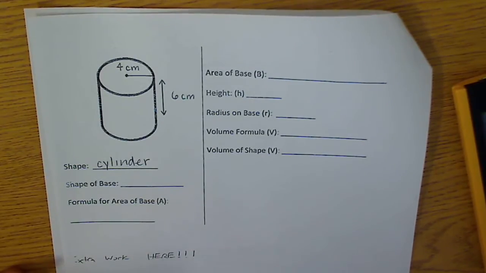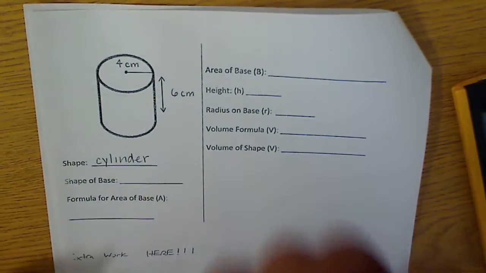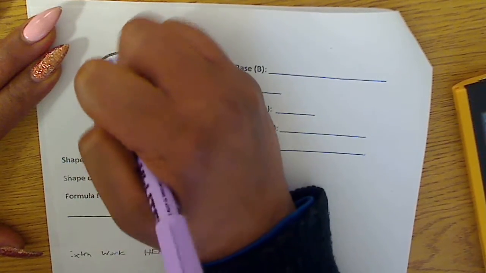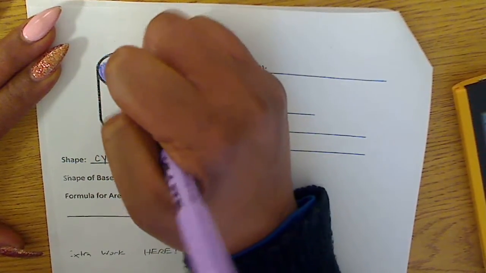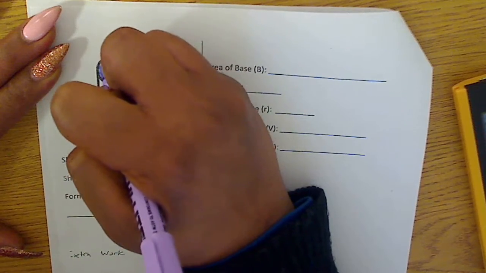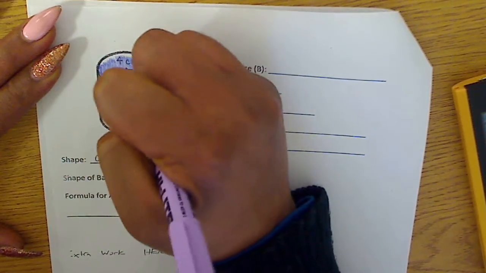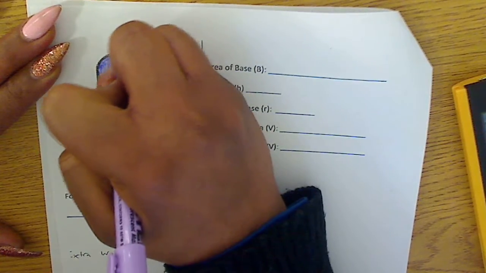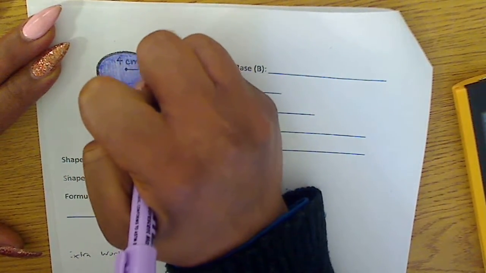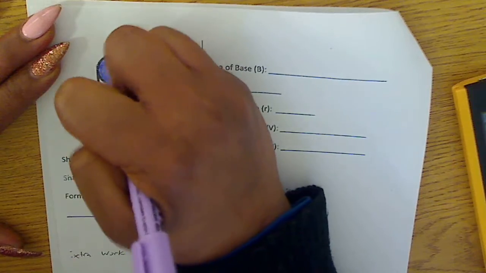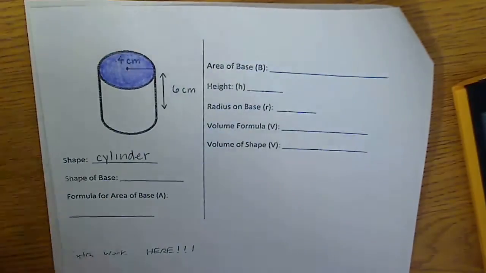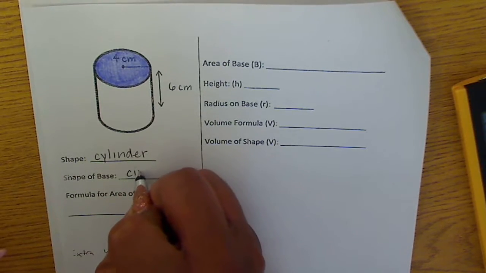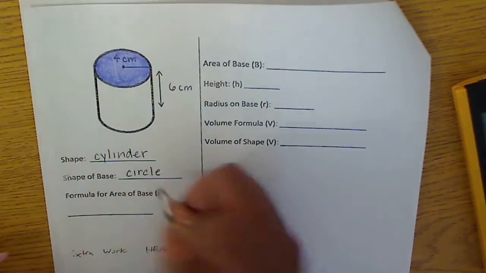Now we have to identify the base. The base is this part of this shape right here. What shape is this base? It is a circle. So the shape of the base is a circle, C-I-R-C-L-E.